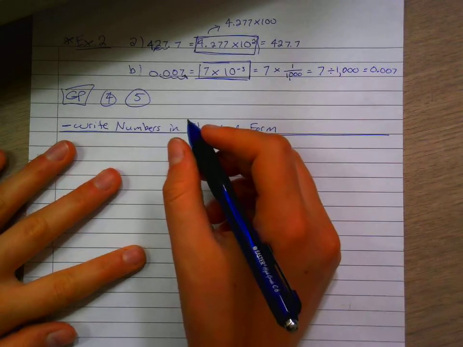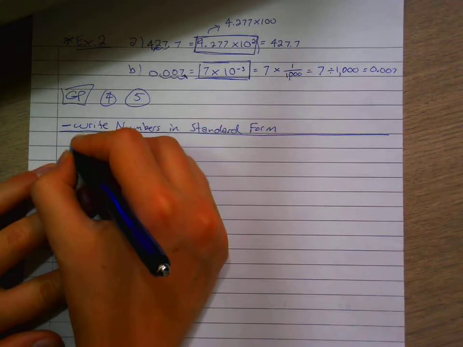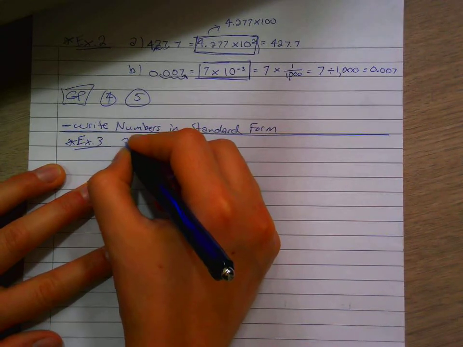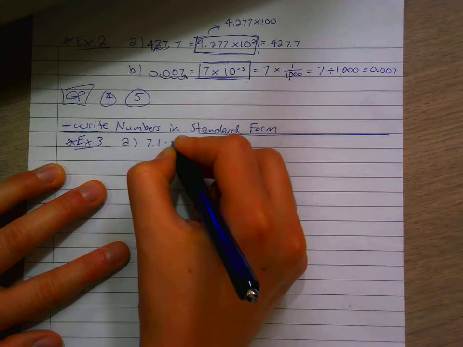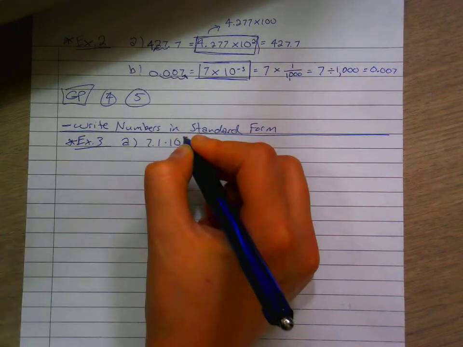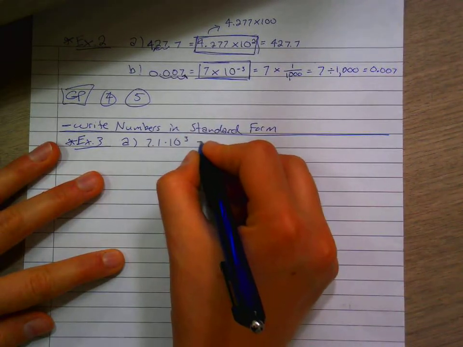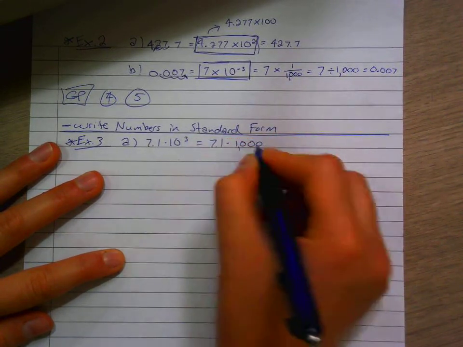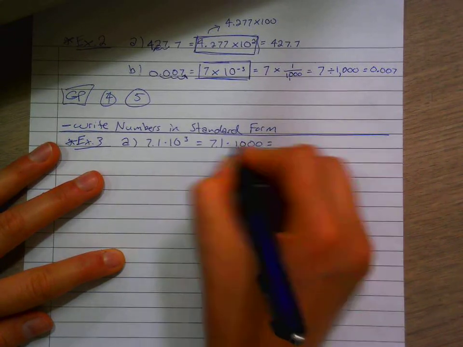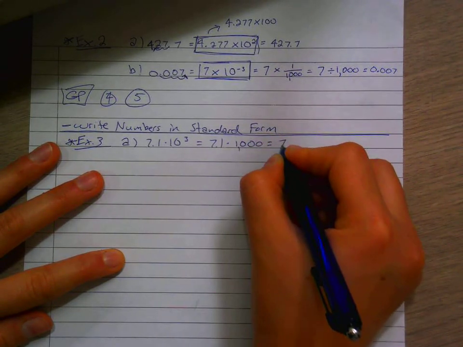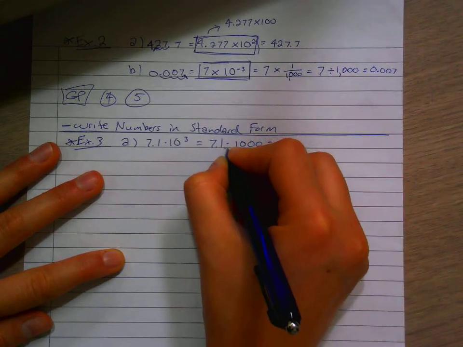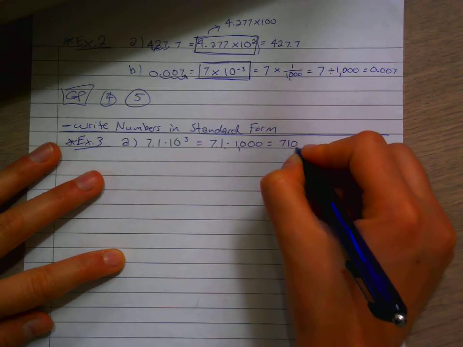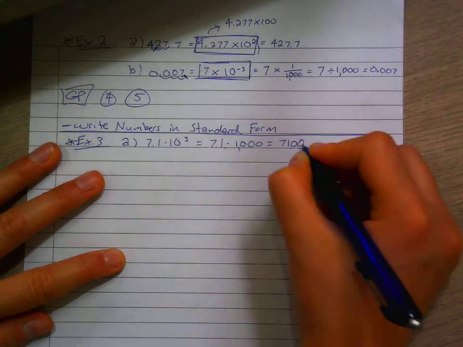Okay, write numbers in standard form. So let's try an example. Example 3. A, 7.1 times 10 to the third. So in order to write it in standard form, basically we're going backwards. So that's equal to 7.1 times 1,000, because it's power of 3, so 3 zeros, and that equals 7.1. We go over 1, 2, 3 times. So 1, 2, 3 times, and that is equal to 7,100.